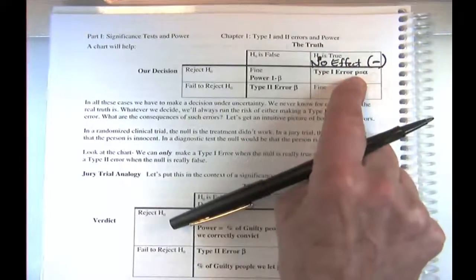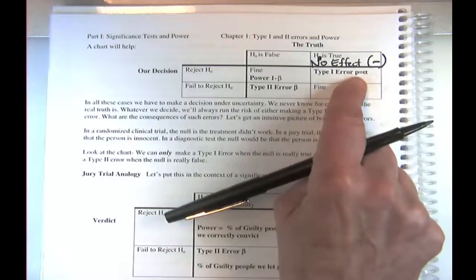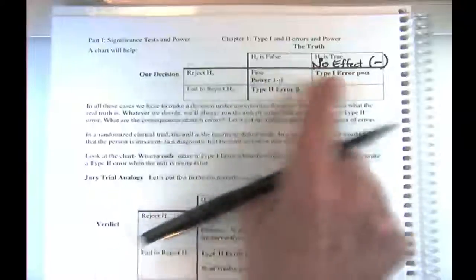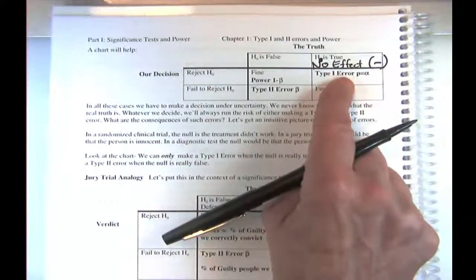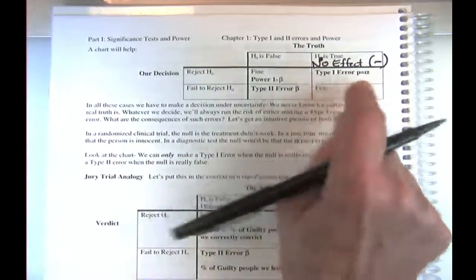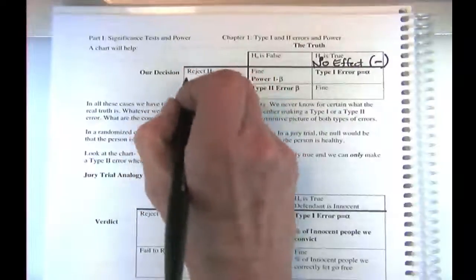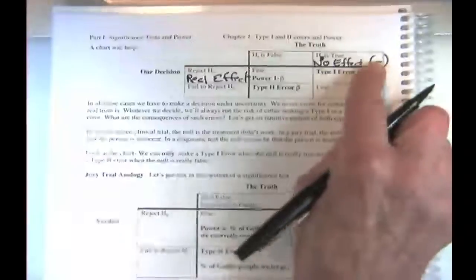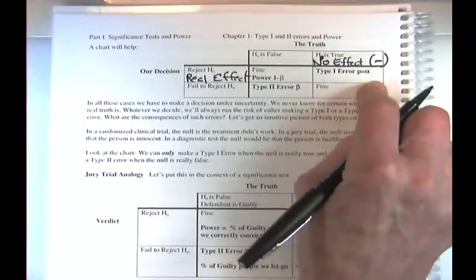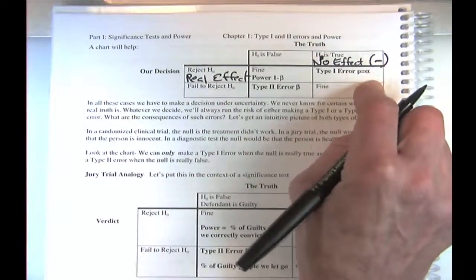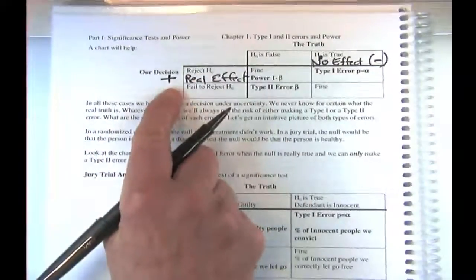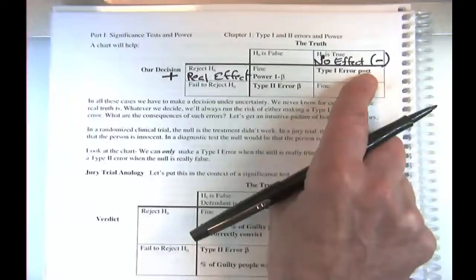We can say, yes, something is there. We reject the null, and we say there's a fire, false alarm. So we say there's a real effect, a positive effect. That's the only mistake we can make because nothing's going on.